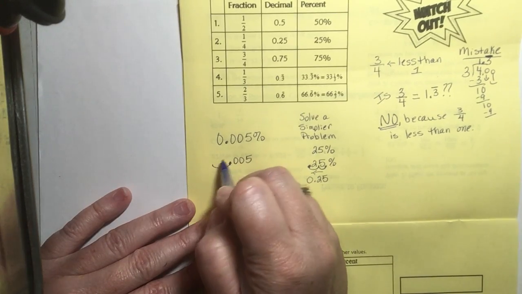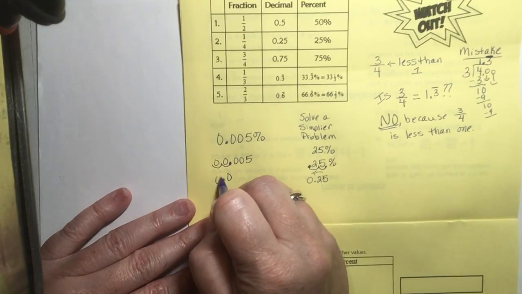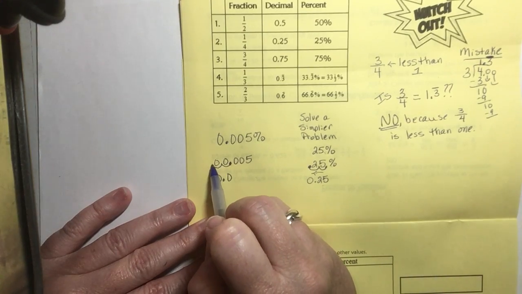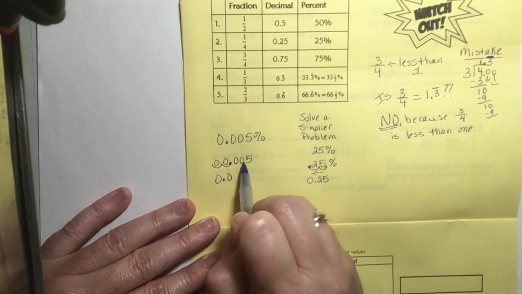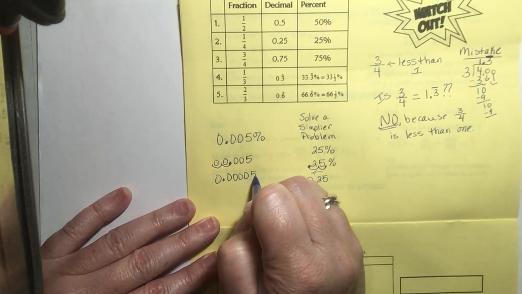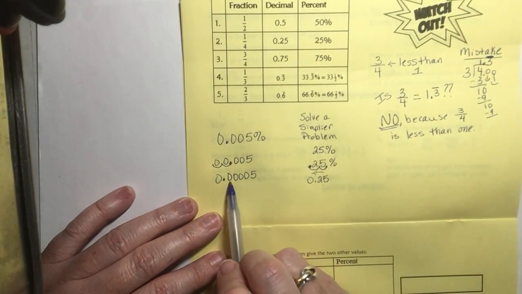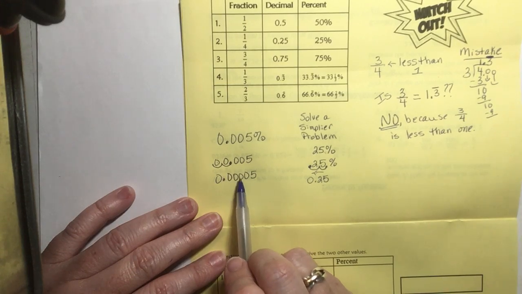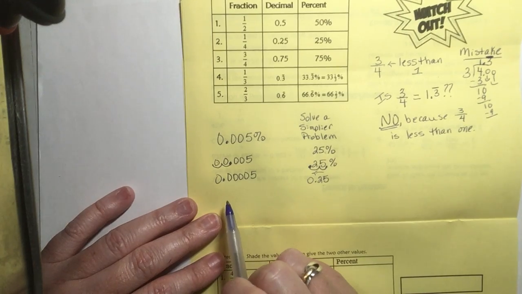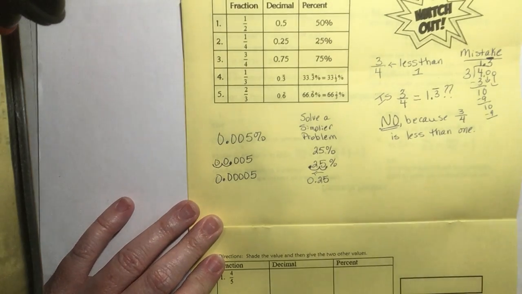So 1, 2. I'll put 0, 0, and this is a super, super tiny number. So I'm going to count my zeros. 1, 2, 3, 4. So the decimal's here, so 4 behind it. So 4 zeros, and then the 5. So 5 thousandths percent is equivalent to tenths, hundredths, thousandths, ten thousandths, hundred thousandths, 500 thousandths. Super little amount. Okay, very, very small amount.